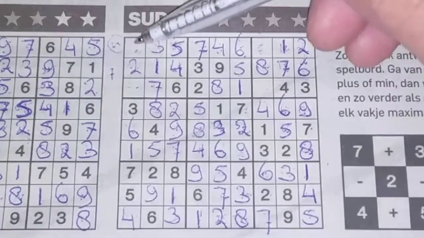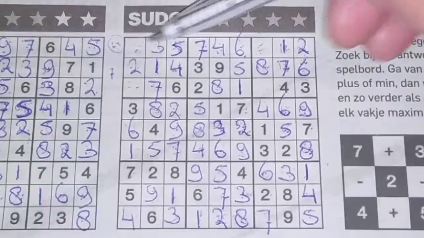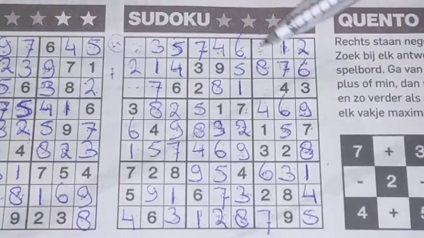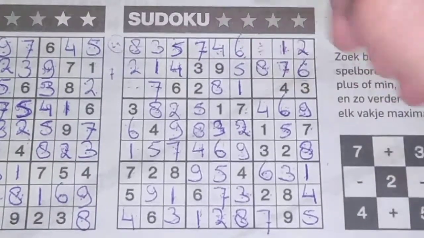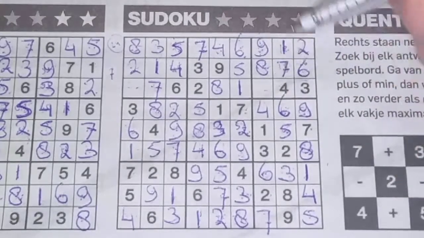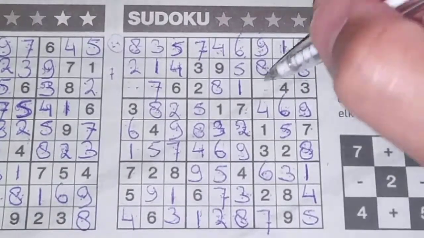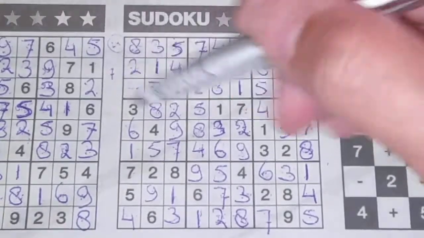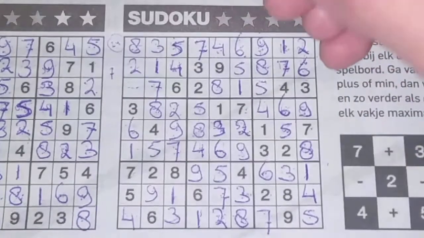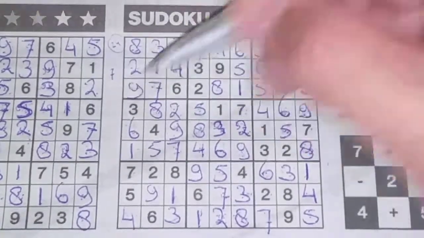We go back to the first row, the 8 and 9. Now we have an 8 here, no 8 there. 8 should be here, and the 9 goes there. 1 number left in this big square for the number 5. 1 number left in this big square for the number 9. Finished.